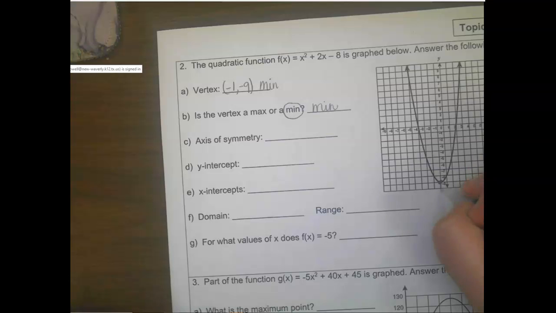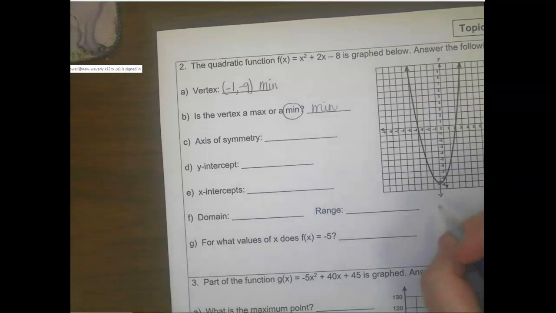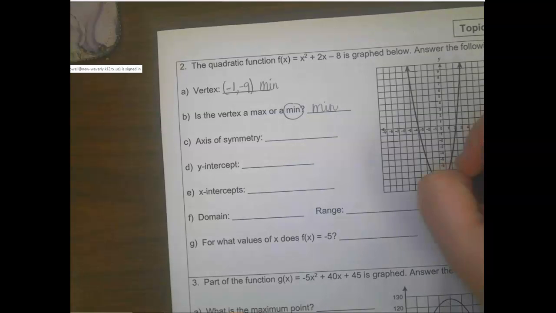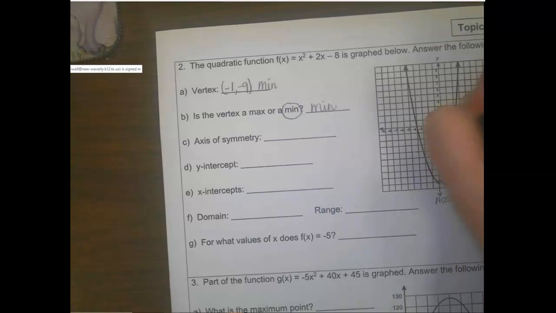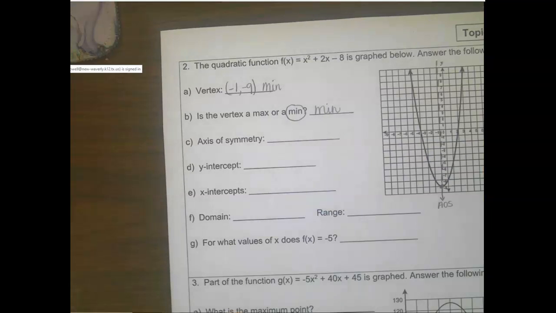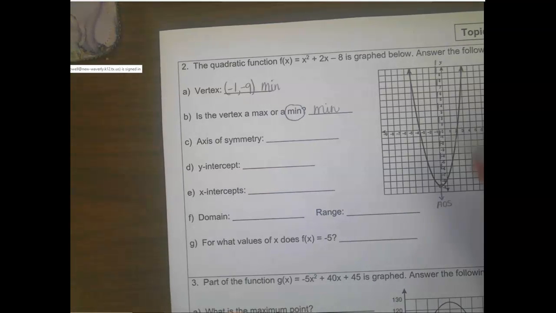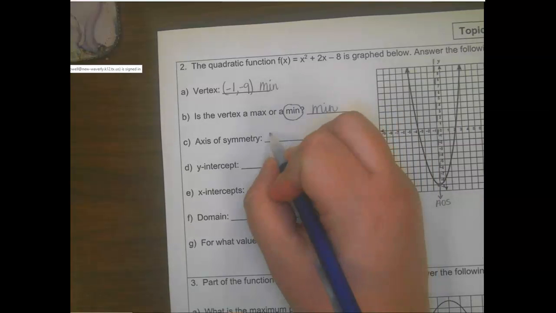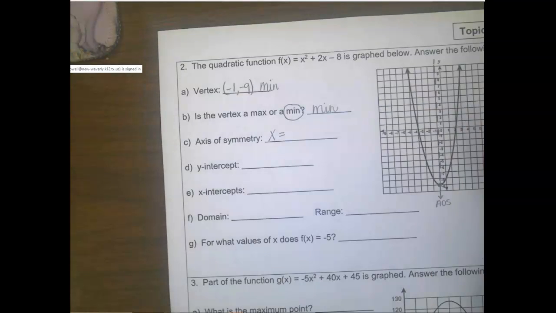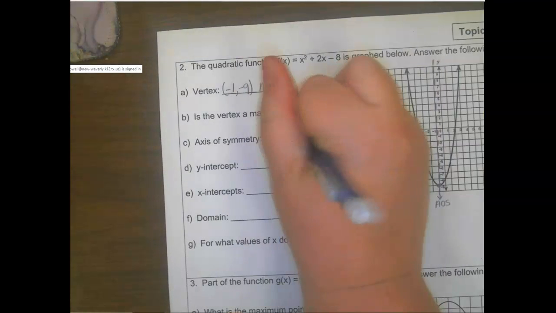So our axis of symmetry, you will see it abbreviated a lot as an AOS, axis of symmetry. Here is our axis of symmetry, and if you want to put a dotted line to show it, if I were to fold the paper in half on that dotted line, the left and the right side would line up perfectly on it. So that is our axis of symmetry. So it is a vertical line, which means it's an x equals, and it crosses at the -1.